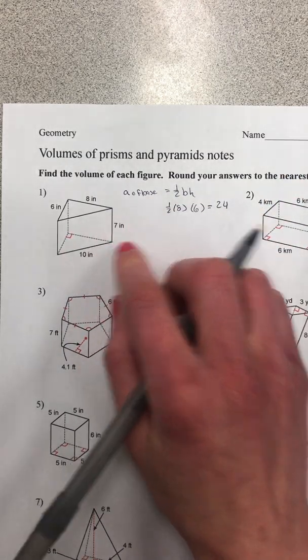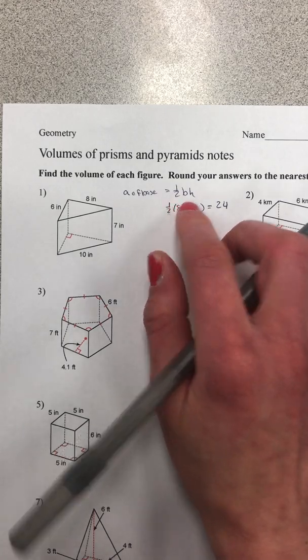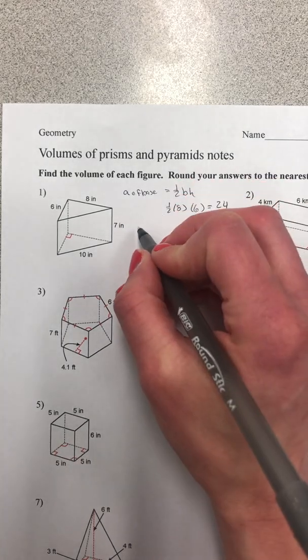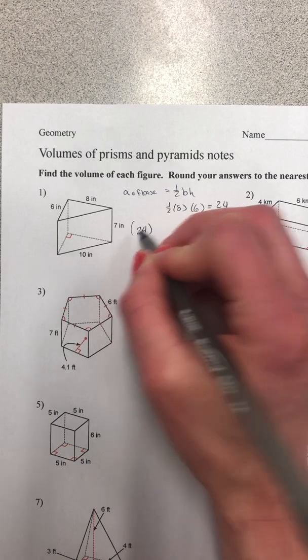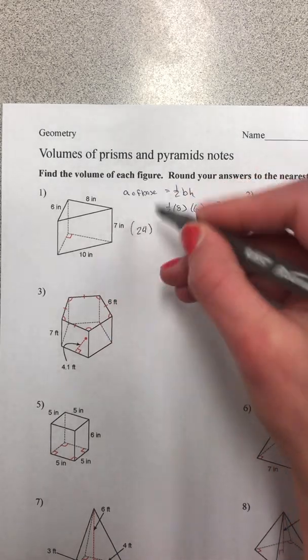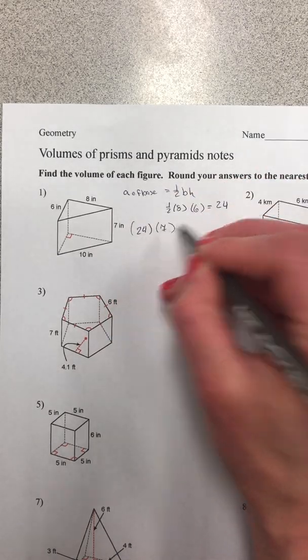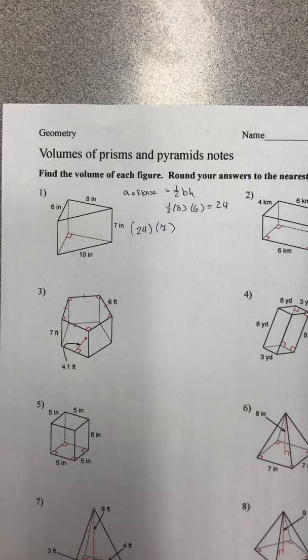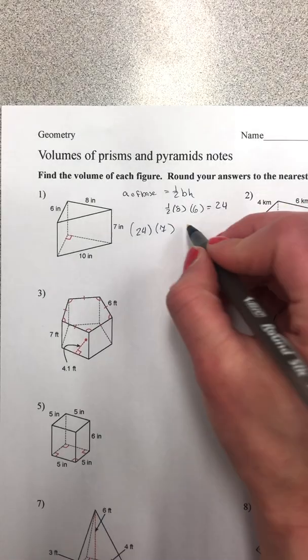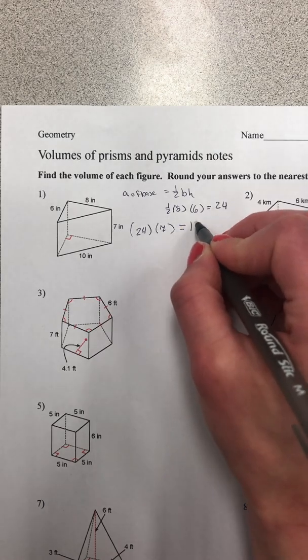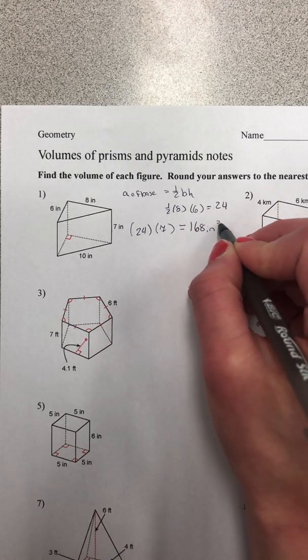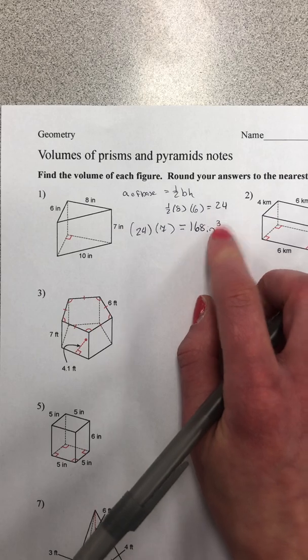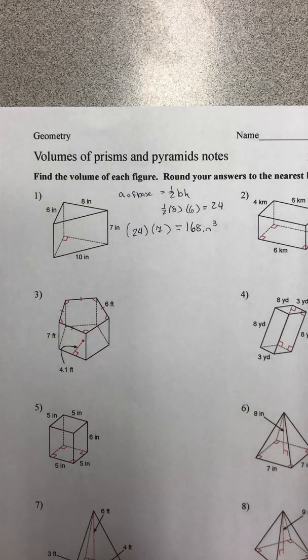Now we need to use the rest. We have the area of the base, and we're going to multiply it by the height. We're going to take 24 and multiply the height of our object, which is 7. 24 times 7 is going to be our volume, which is going to equal 168 inches cubed. Again, inches cubed. It has to be in cubic units or to the 3rd power.